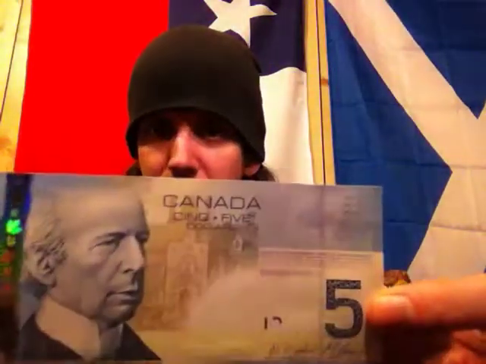And then up from that, we've got the even more commonly spent $5 bill. It's not replaced by a coin, not yet.